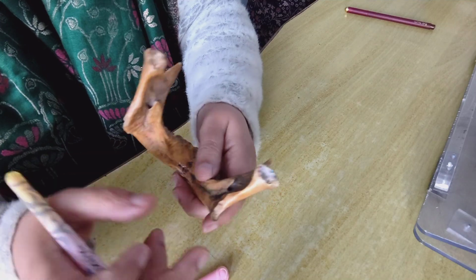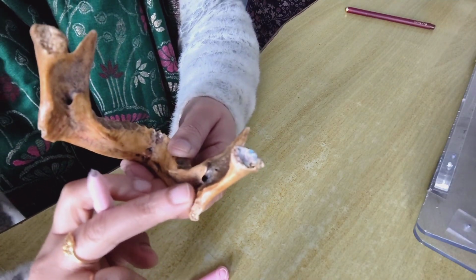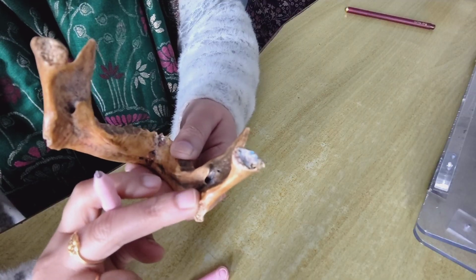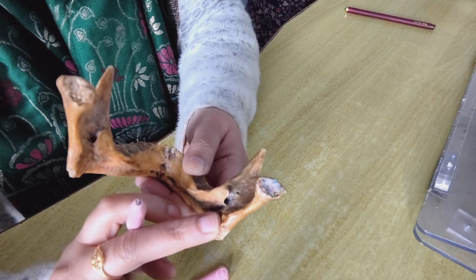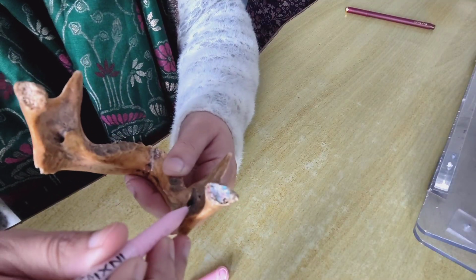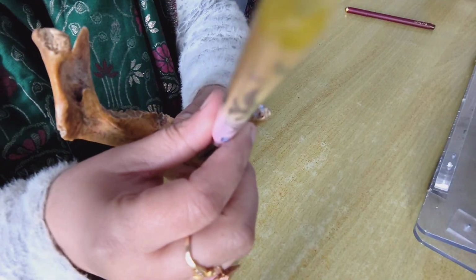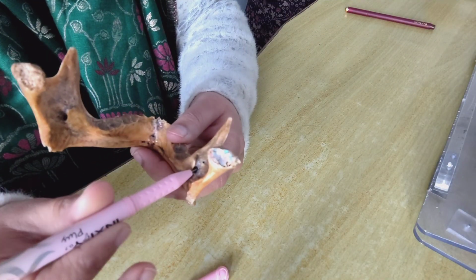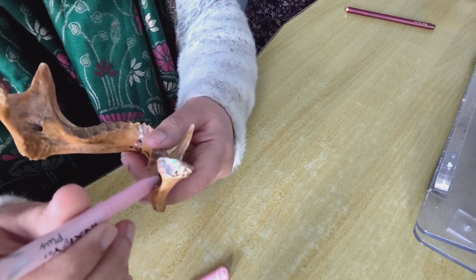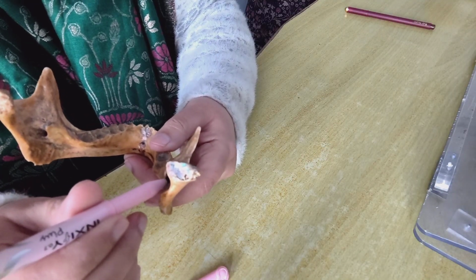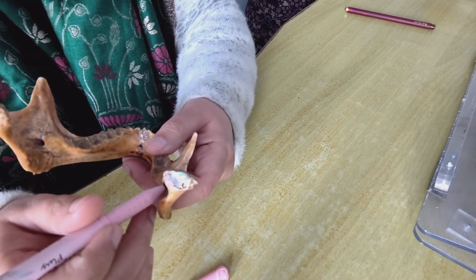Then on the inner surface, here you can see there is a rough area on the medial surface of the ramus, and in this rough area there is attachment of medial pterygoid muscle, which is a muscle of mastication. And this is the mandibular foramen, from where pass the inferior alveolar nerve and vessels. Here you can see the mandibular foramen, where I am passing my pen. Inferior alveolar nerve is a branch of the mandibular nerve.